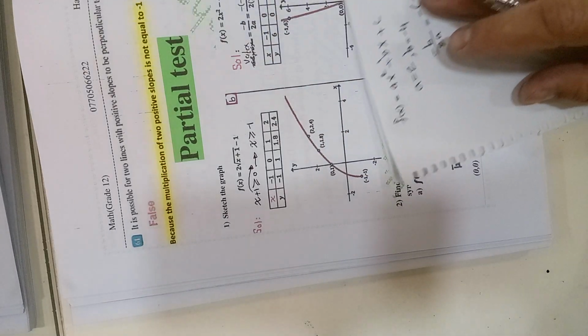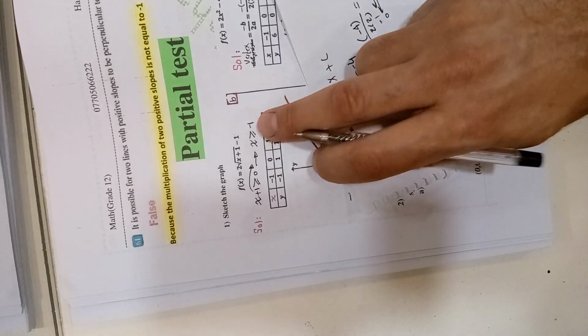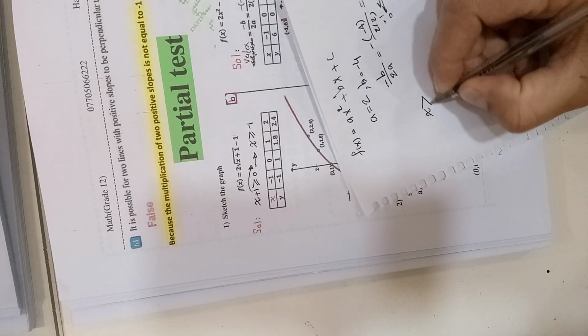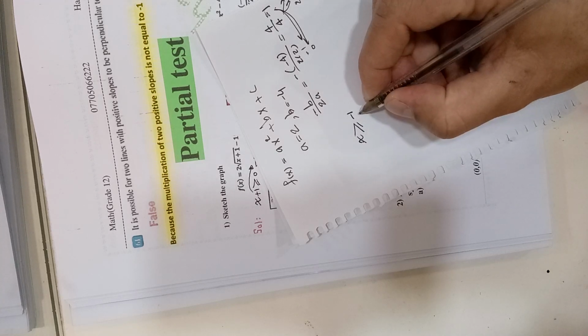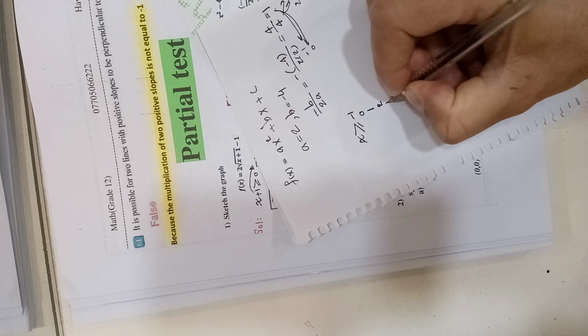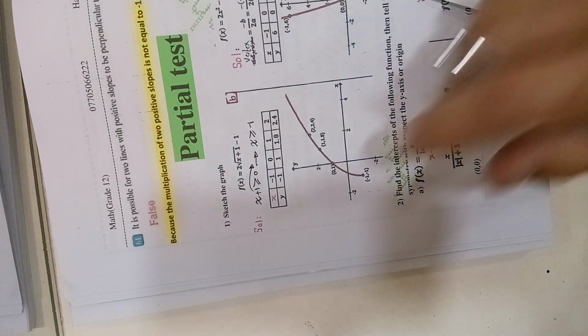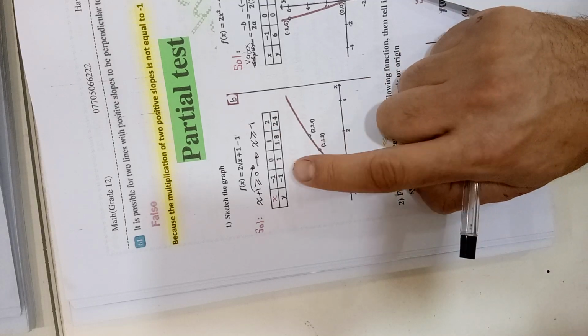Give me two or three numbers bigger than negative 1, for example 0, 1, 2, 4, as you like. So 0, 1, 2.